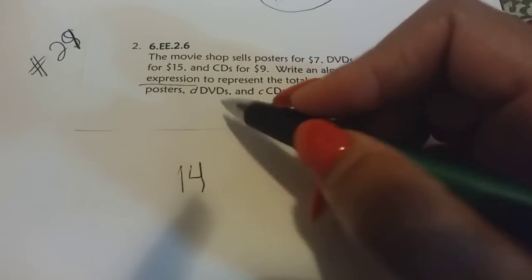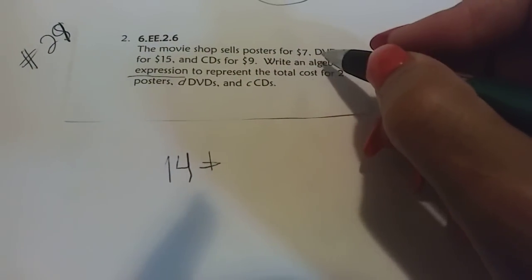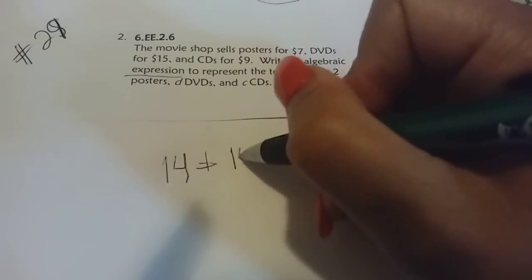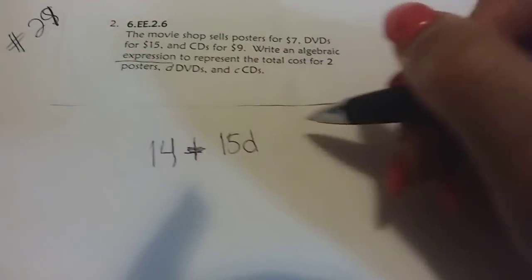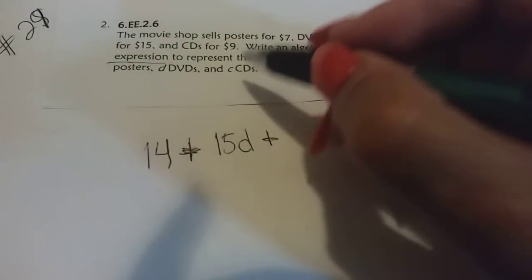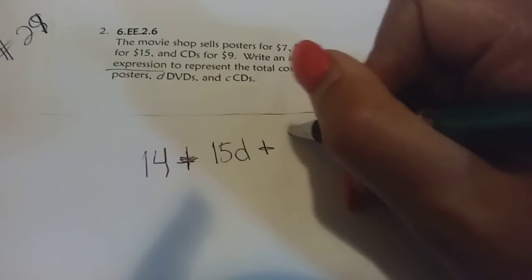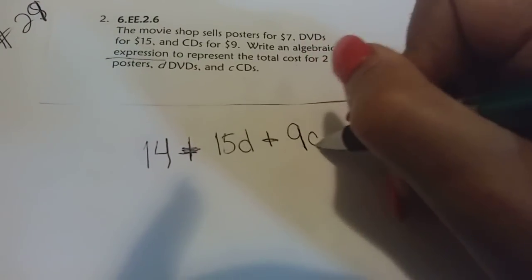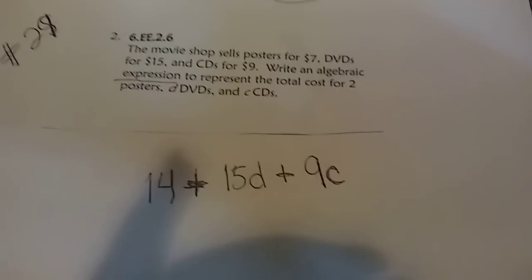Telling us D DVDs, so we don't know how many DVDs they want. We just know that they're $15 each. So 15 times D, however many they do choose to buy. Then we're going to add C CDs. We don't know how many CDs they want, but we do know they're $9. So 9 times C. No equal sign because this is an algebraic expression.